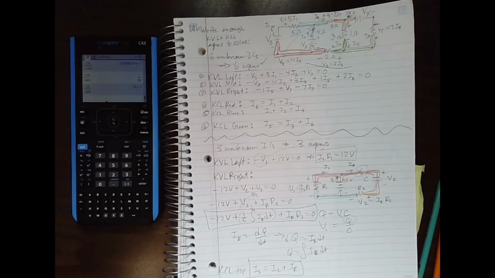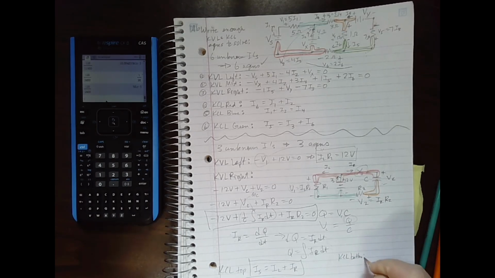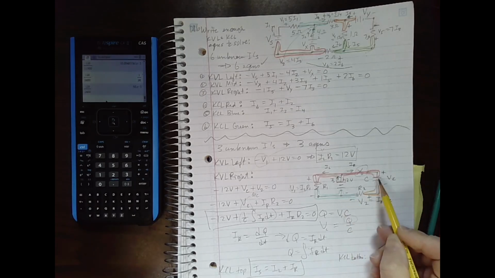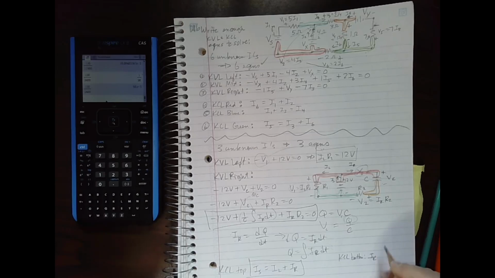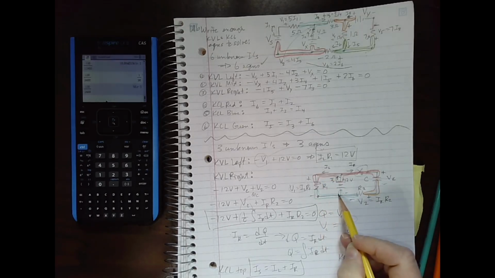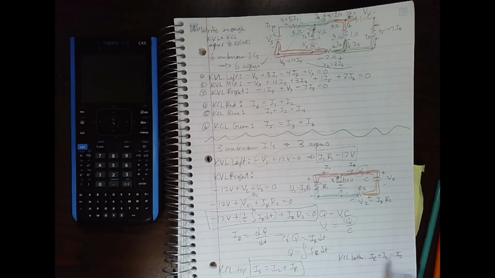Just to prove that we can run into equations that don't help, if we do KCL at the bottom, what do we get? What's coming in? We've got I_R coming in, and we've got I_L coming in, and what's going out is I_S, which is the exact same equation we have here.